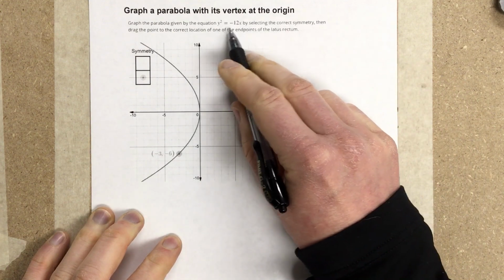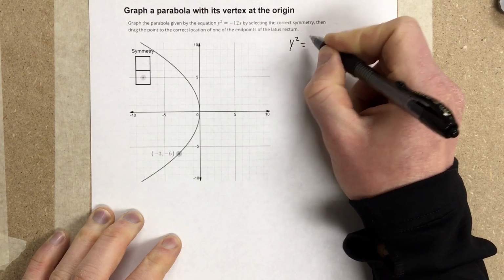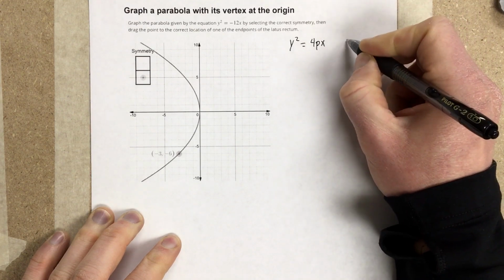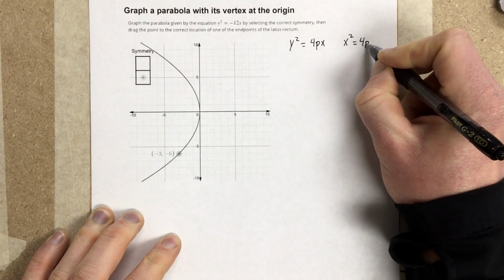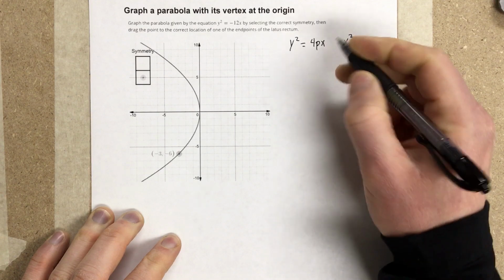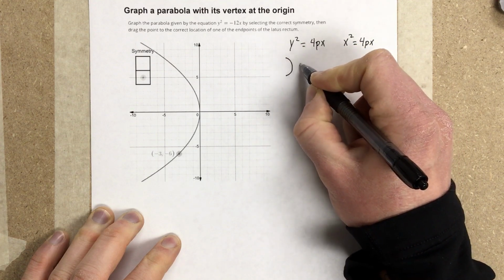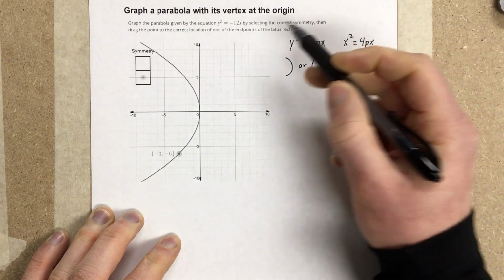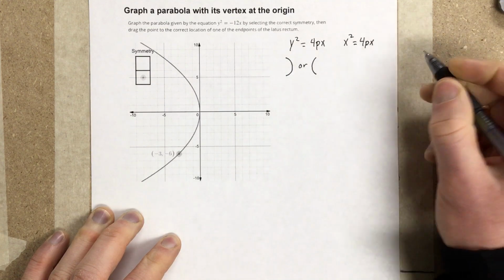First of all, we can notice that we are in standard form, and y squared equals 4px is one version of standard form. The other version of standard form would be x squared equals 4px. Now, if you're in this version where you have y squared equals 4px, we're going to get either a parabola opening to the left or a parabola open to the right. And it depends on if our leading coefficient is negative or positive. In our case, we have a negative value here, so we're opening to the left.